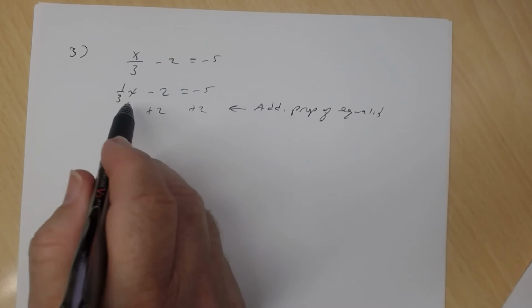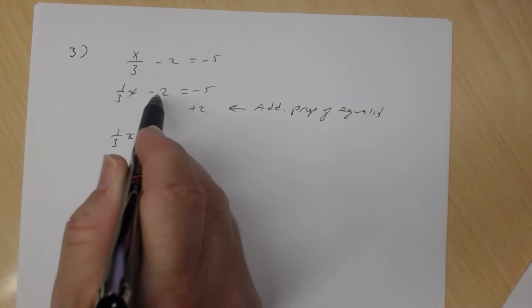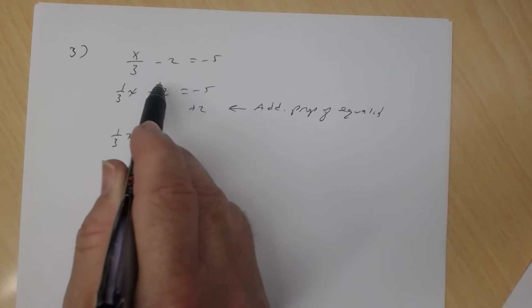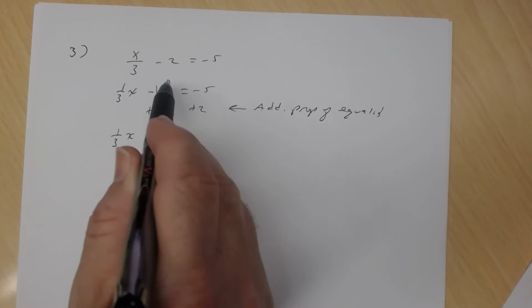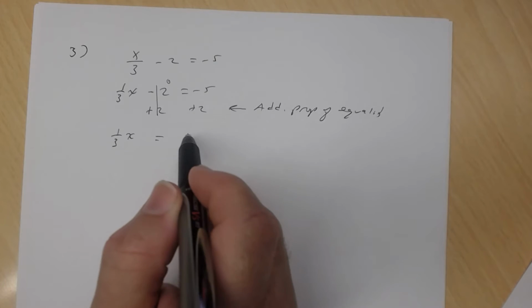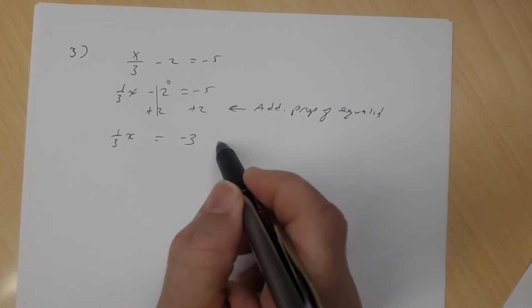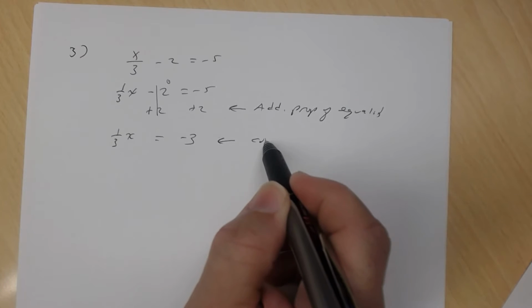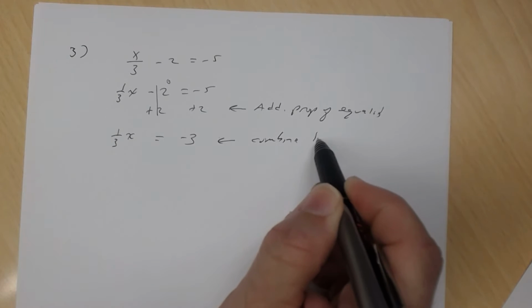So 1/3 x, I'm combining like terms now, negative 2 and a positive 2 is 0, is equal to, and a negative 5 plus 2 is a negative 3. Remember, all I did here was combine like terms. So that's how I got to this step. Combine like terms.